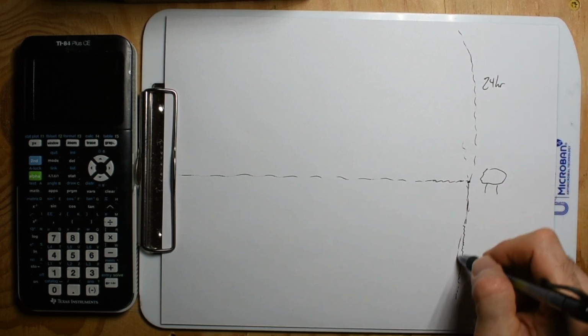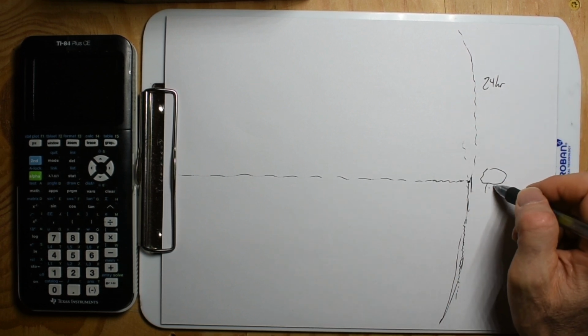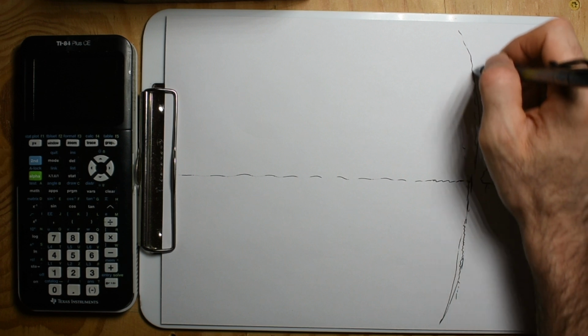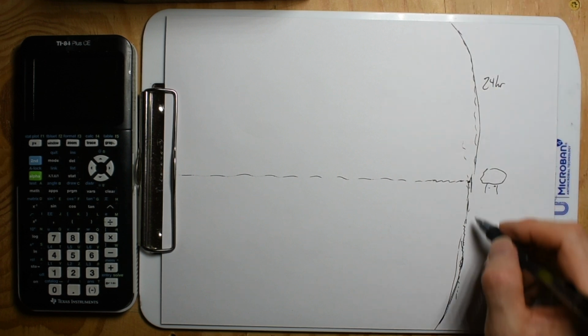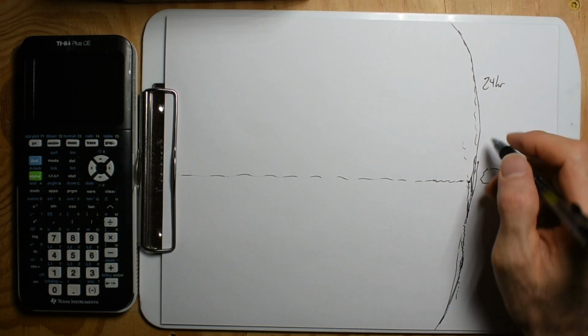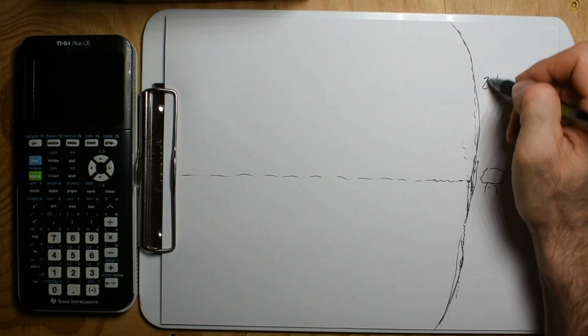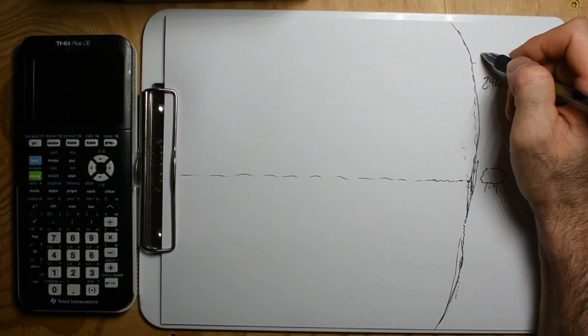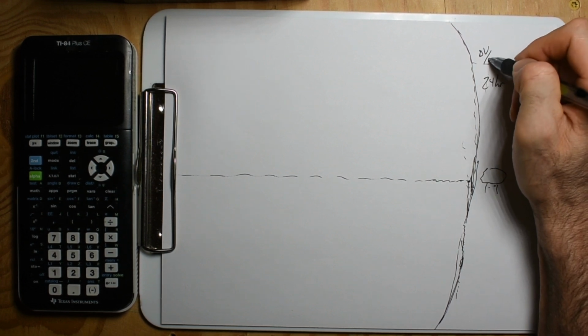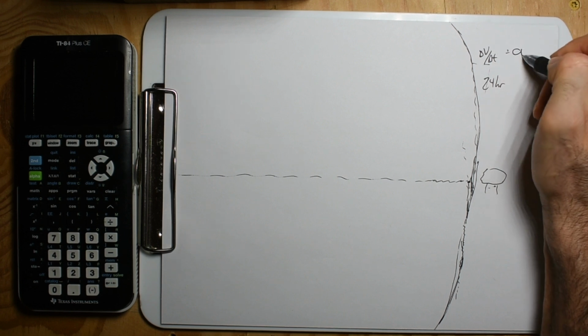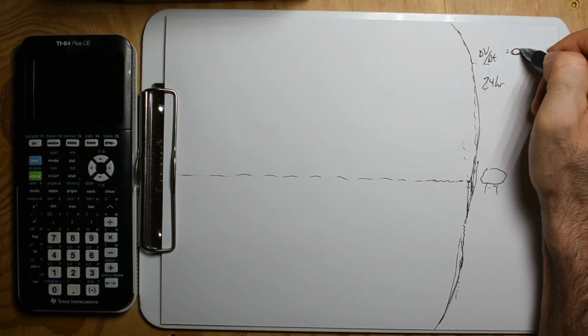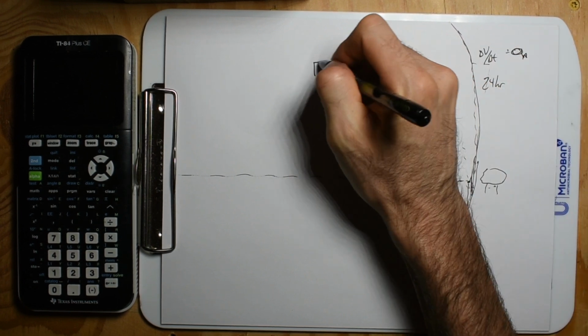Then 24 hours later, you go by the sign. Well, you just went in a circular ride, and in that ride, you had to have a change in velocity towards the center. That change in velocity over change in time means you had a normal acceleration towards the center.